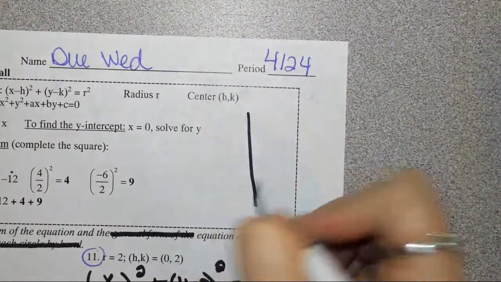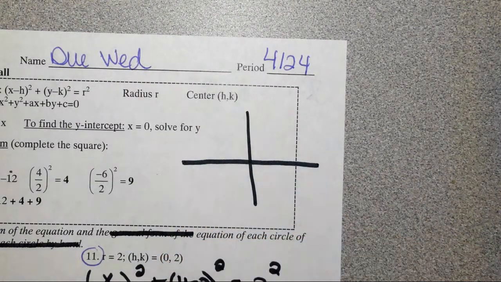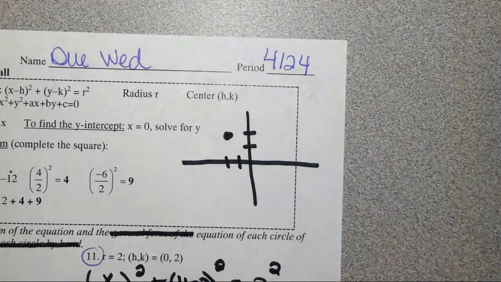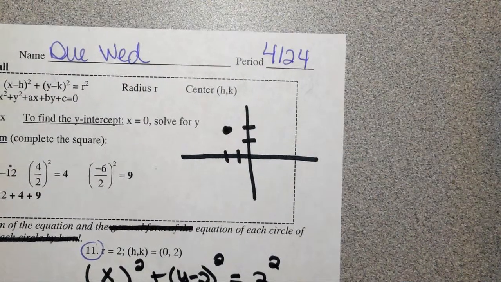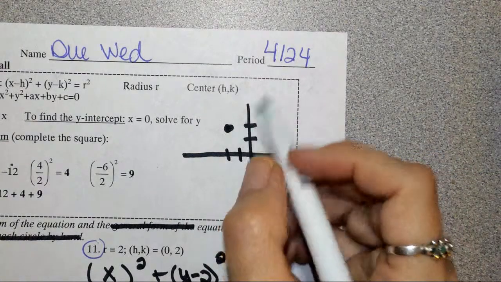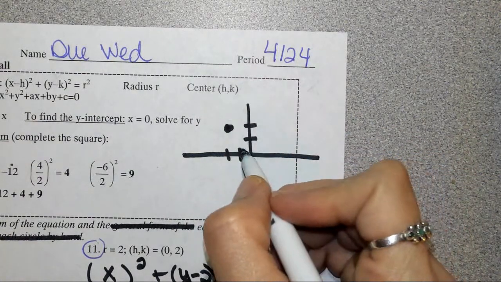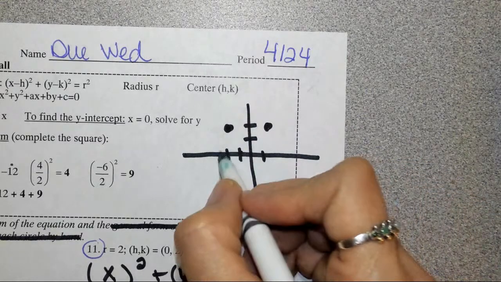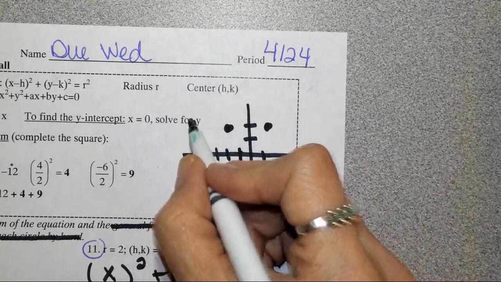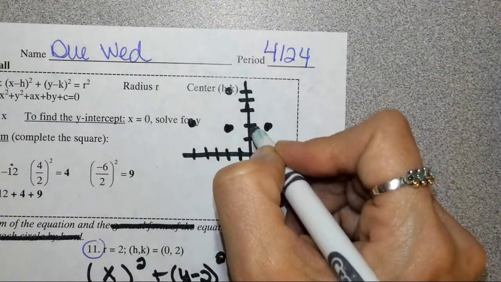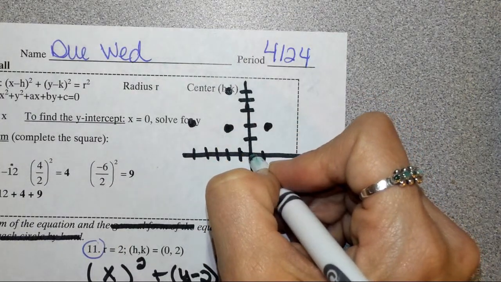So I'll graph it way up here. I'm going to graph the point negative 2, 2. And I'm going to go left, right, and up and down how many? 3. Okay, so if I go right 3, 1, 2, 3, darn it, I'm going to have a y-intercept. I'm going to go left 3, 1, 2, 3. I'm going to go up 3, 1, 2, 3. Down 3, 1, 2, 3.